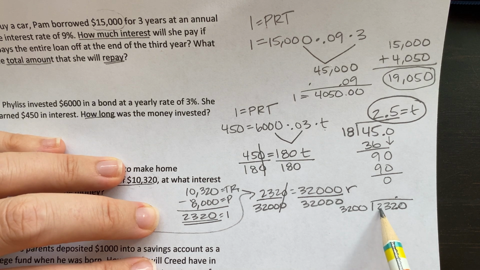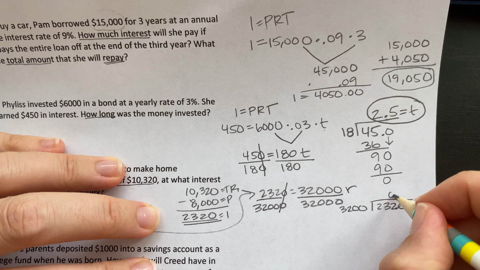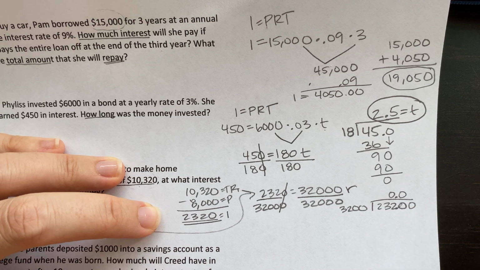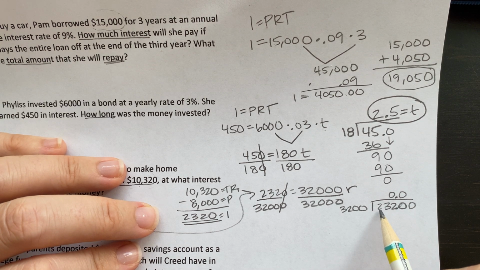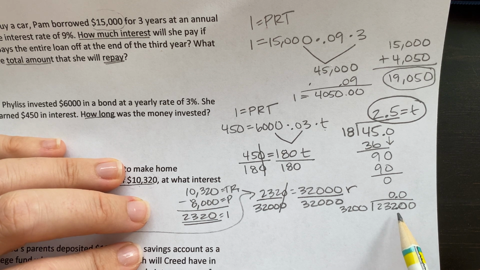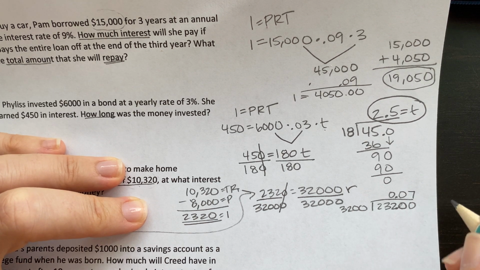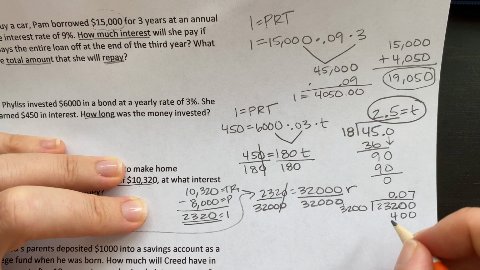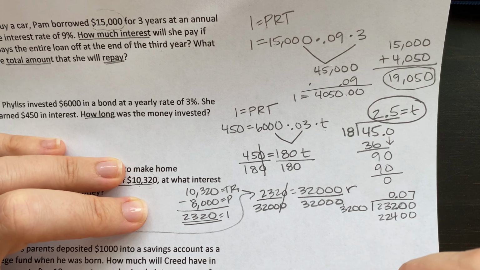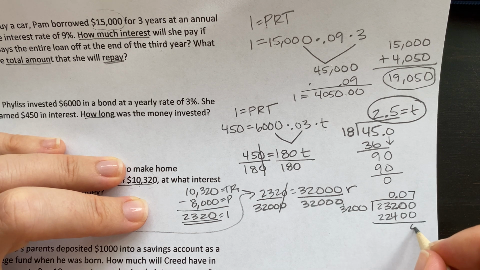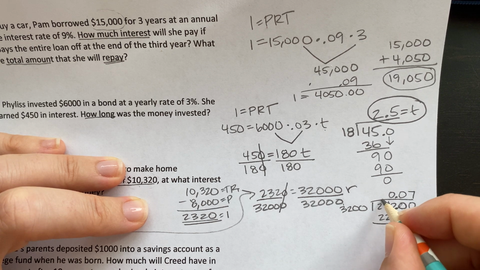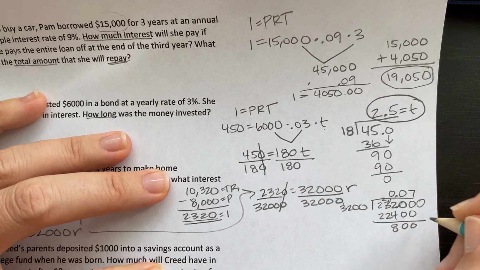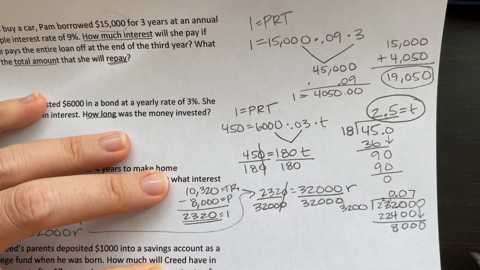Okay, 3,200 cannot go into 232. It cannot go into 2,320. I'm gonna need another 0, but it can go into 23,200, and that works out to be 7 times. And then we do this. 7 times 2 is 14, 7 times 3 is 21, 22,400, and then we subtract. All right, left with 800.